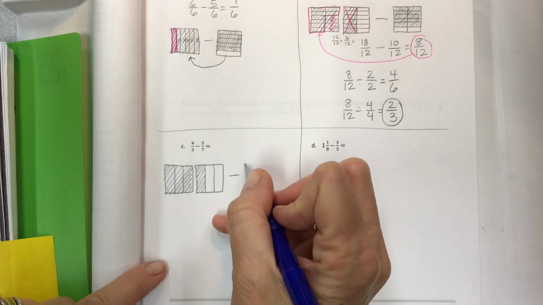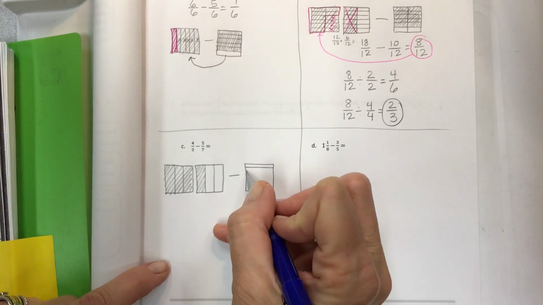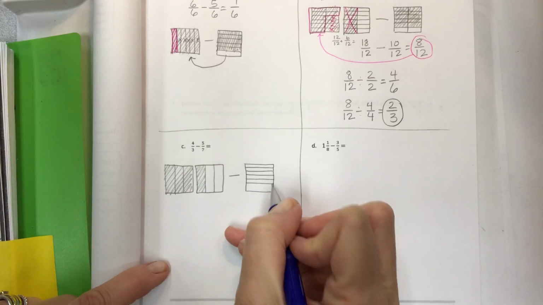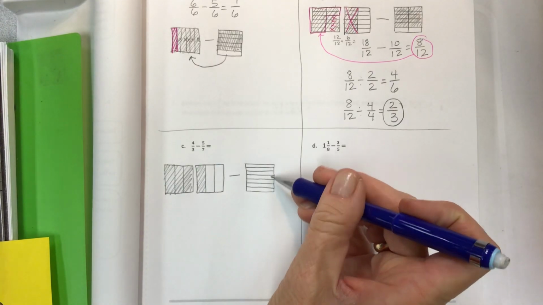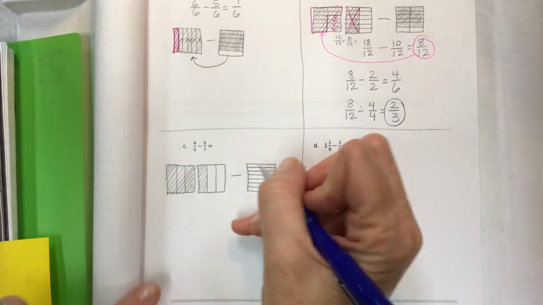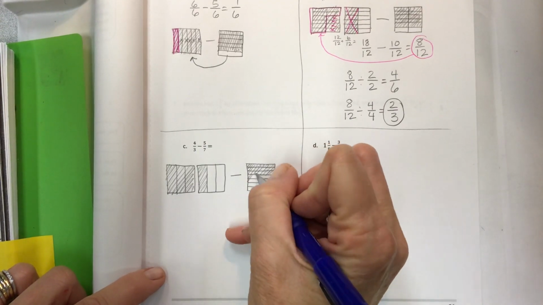And from that, we're going to take away our 5/7. So we have to have 7 pieces. 4, 5. The last line makes 2 pieces, so 6, 7. So we have 6 lines that make 7 pieces. Always remember that. How many are shaded? The top number, the numerator. 1, 2, 3, 4, 5.